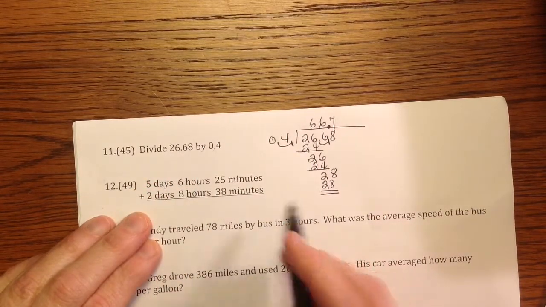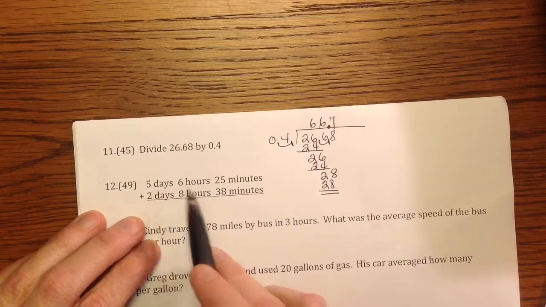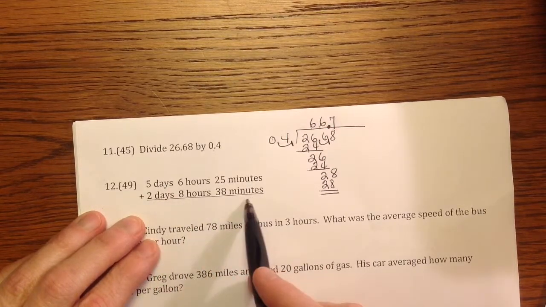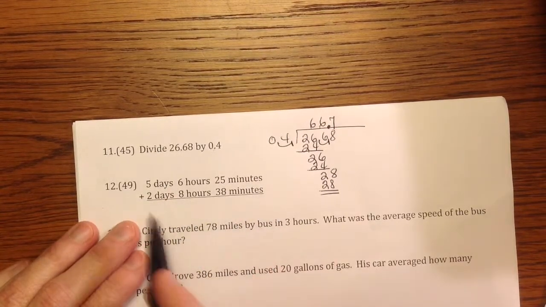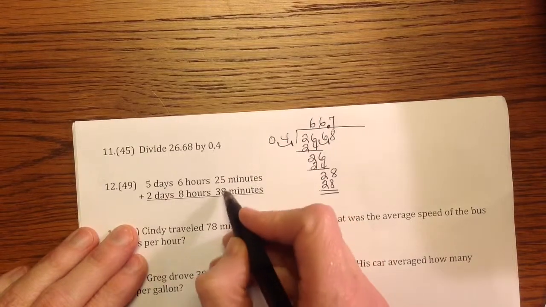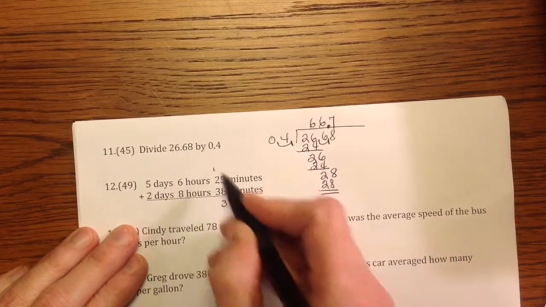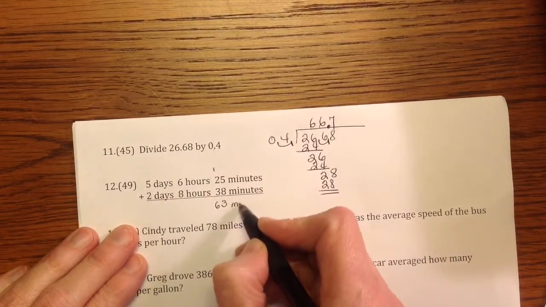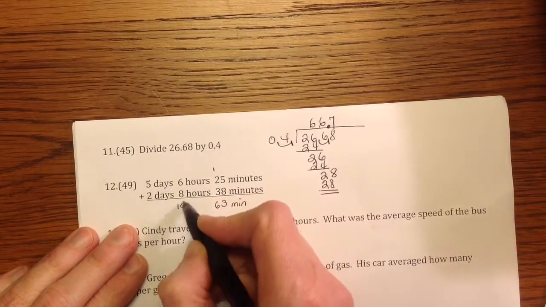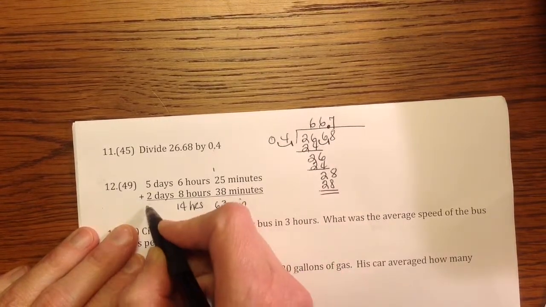Number 12. 5 days, 6 hours, 25 minutes, plus 2 days, 8 hours, 38 minutes. We just add, and then we'll see if we can change any of our units. So we've got 13, carry 1. We've got 63 minutes. We've got 14 hours. And we've got 7 days.